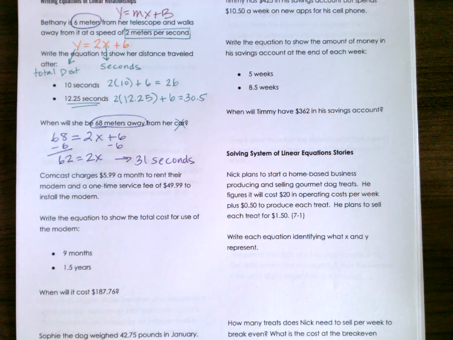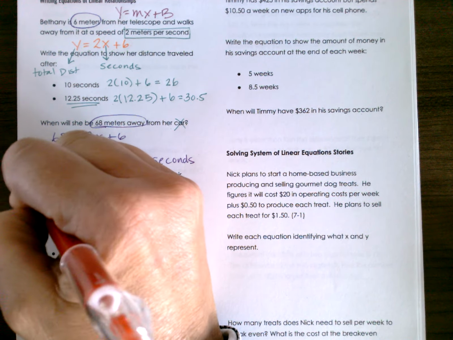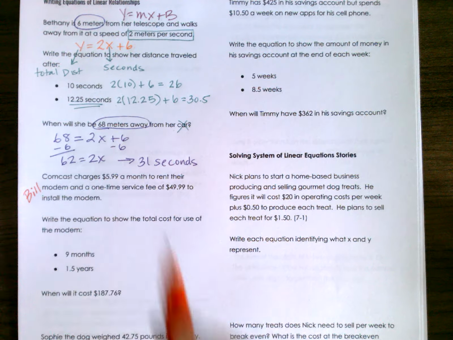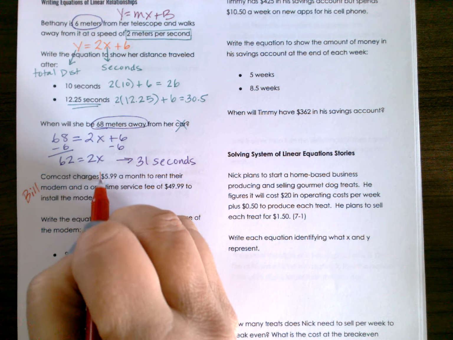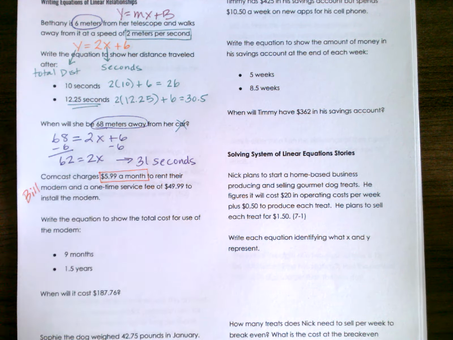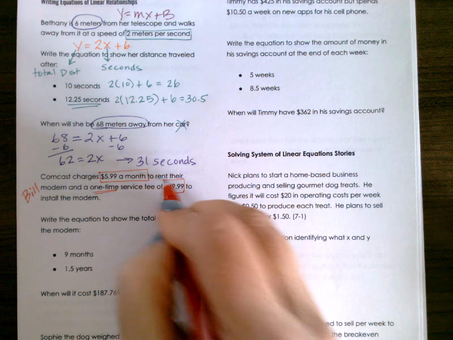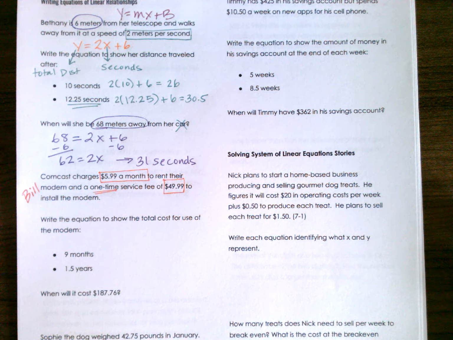Okay, when you read story problems that deal with either Verizon or Comcast in your assignment, I am always referring to the bill, not to your wallet, not to your savings account, not to your checking account. How much does the bill cost? So Comcast charges, here's my unit rate, my slope, $5.99 a month to rent their modem. And a one-time you have to pay $49.99 to install the modem.